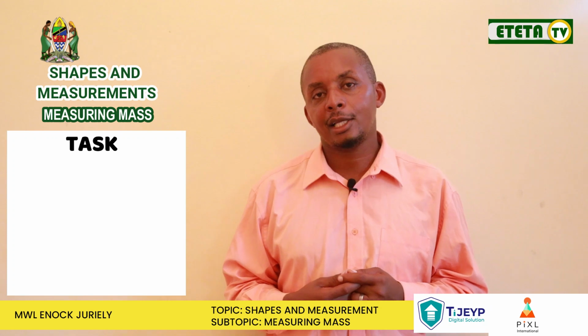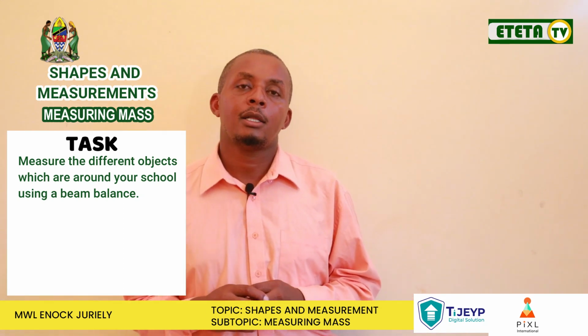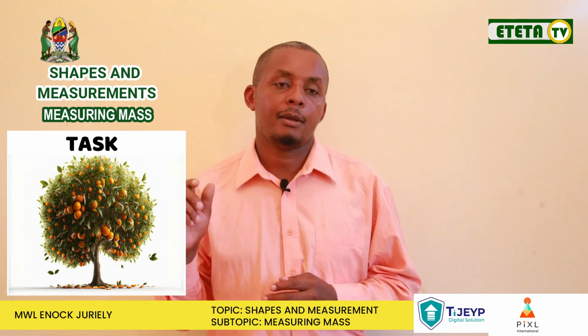I want you to take a little task and measure different objects which are around your school by using a beam balance. Put the measuring mass on one side and the object you want to measure on the other side. Now start to measure. What is the mass of a leaf of an orange tree? Do you see the orange tree? Yes, measure the leaf's mass.